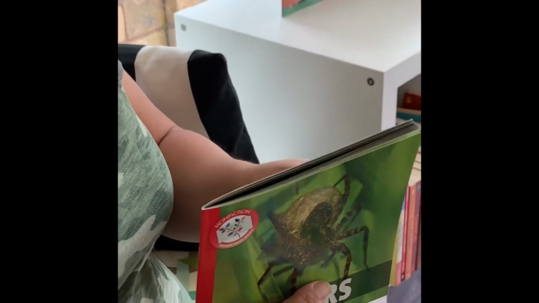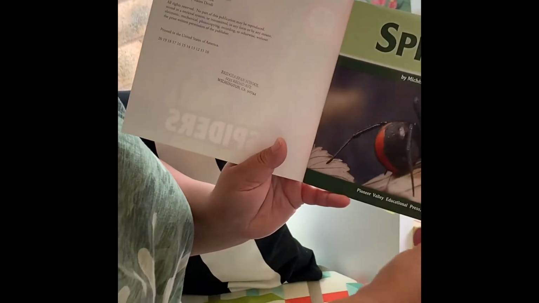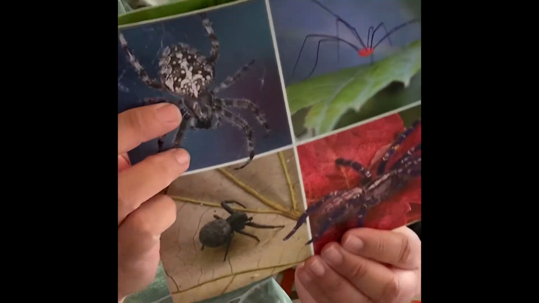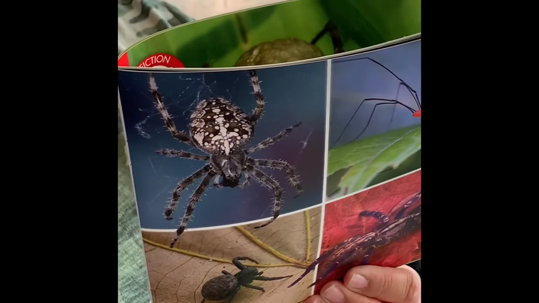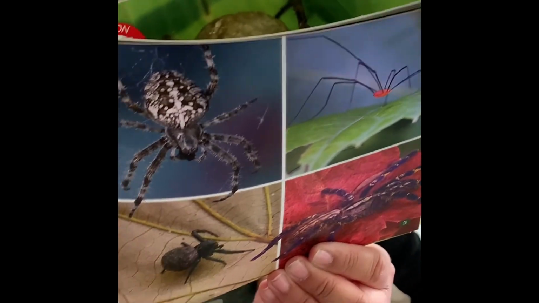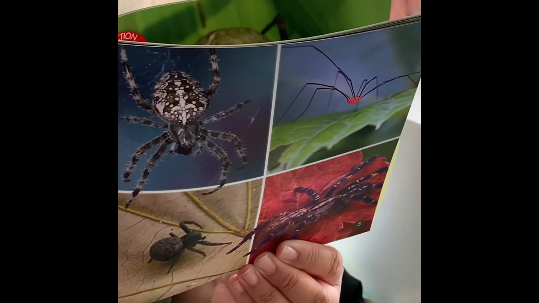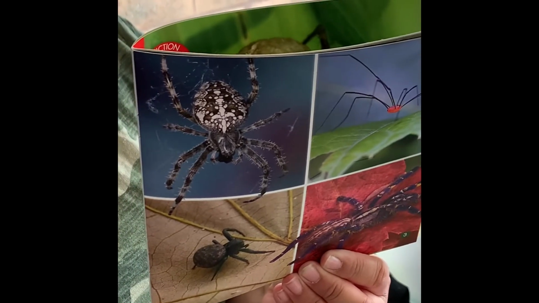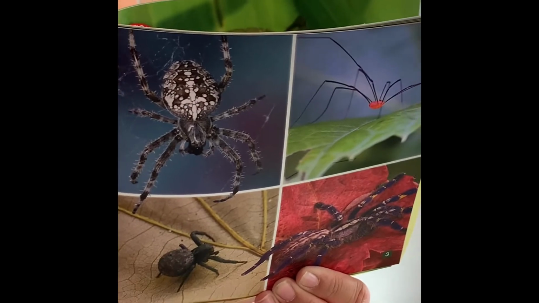Okay, here we go. So, let's look at this picture real quick. This is the title page. Let's look at these pictures. Ooh, look at the pictures. What do you notice? What do you notice about these pictures? Go ahead. I noticed there's a tarantula on a flower. Oh, anything else that you notice? I noticed there's a red spider with long legs.